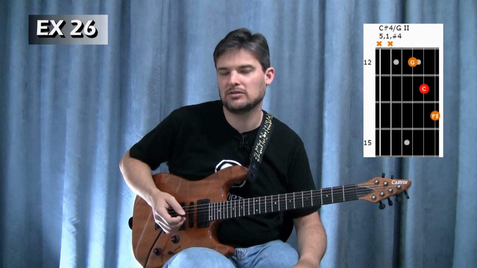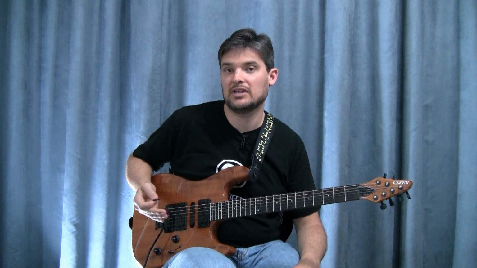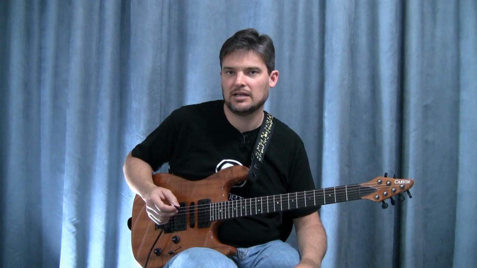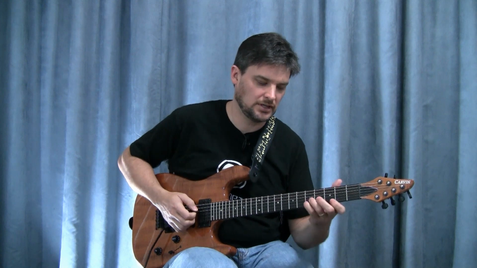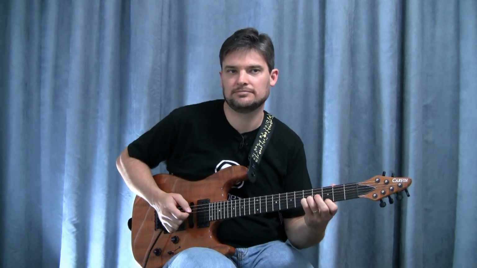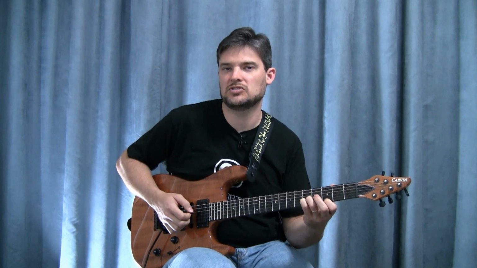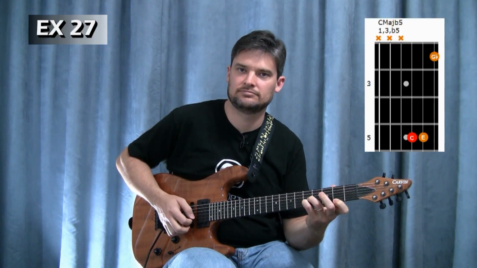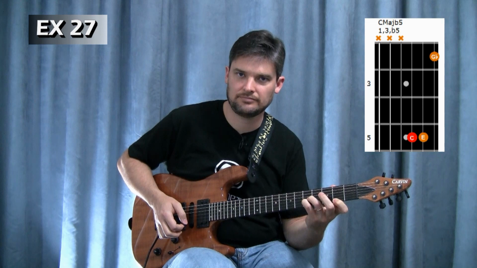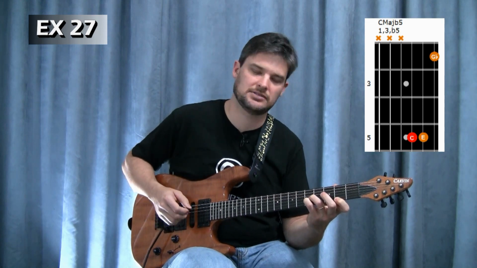Okay, another thing we can do is leave E alone this time and lower G to G flat or F sharp. Okay, so here we have C major again. And again, we're going to lower the G to G flat or F sharp. Okay, and that also gives us a Lydian sound.